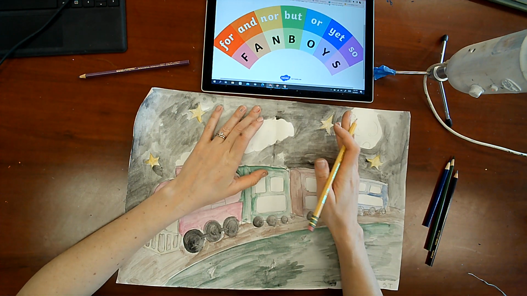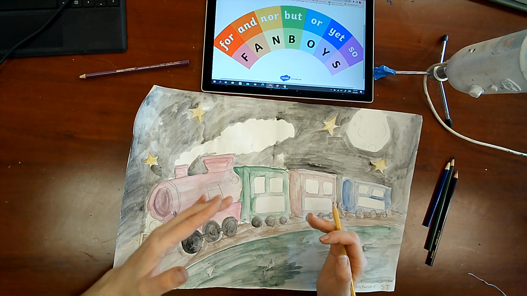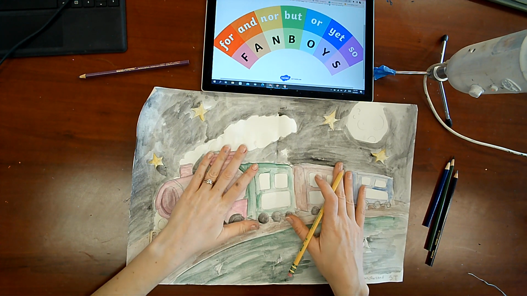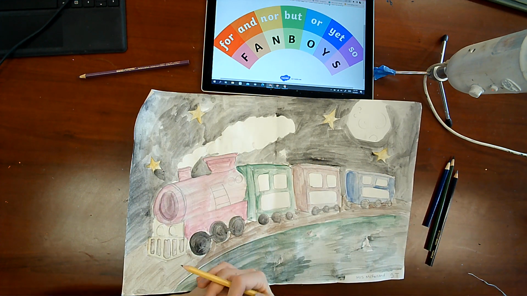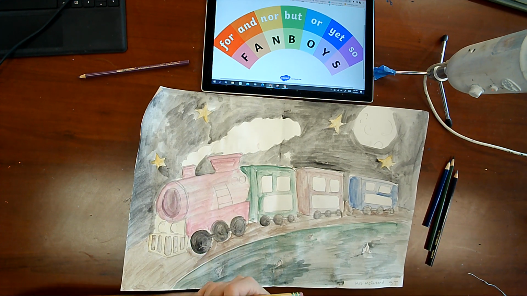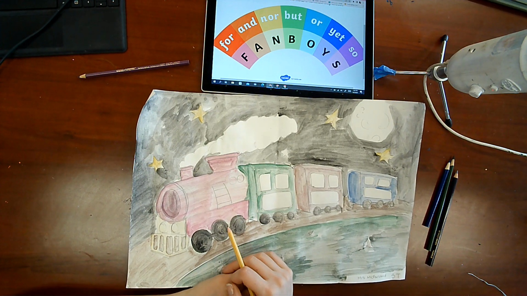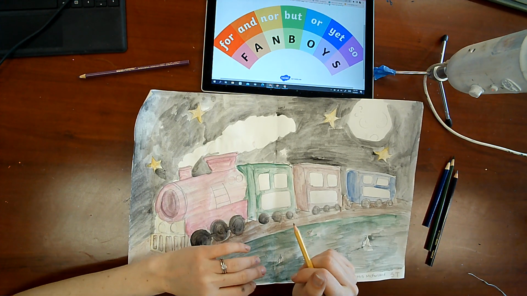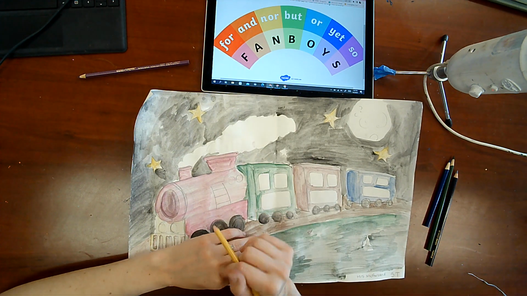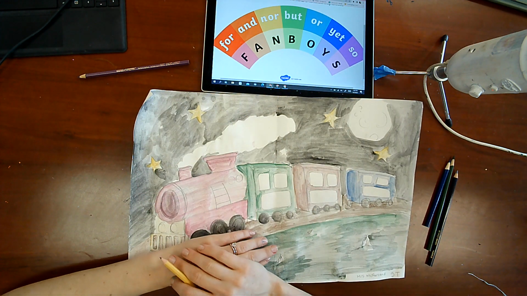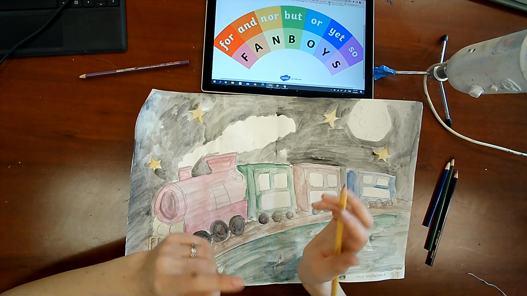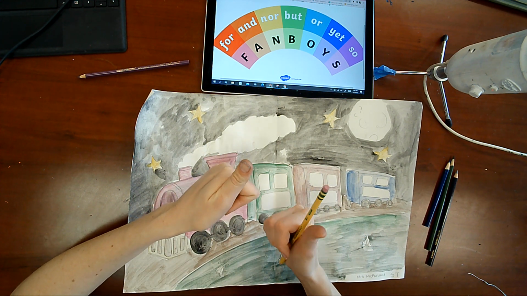Your job for today is to add conjunctions to your train. You're going to put 1 on each of your sections of your train. Okay? So you get to pick which ones you want to do. So let's say you're going to do 4 first. Go ahead and pick out whichever one you want to do for the first one. If you have it in your brain, put your thumbs up.